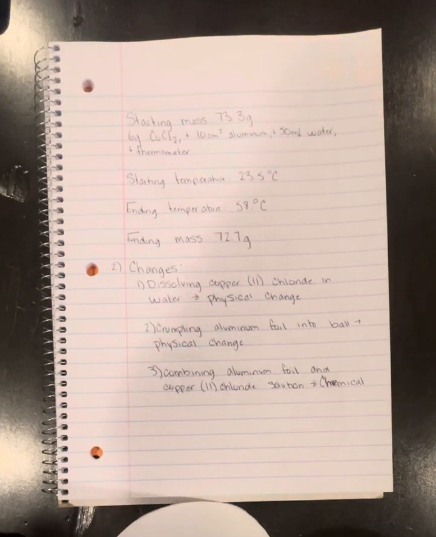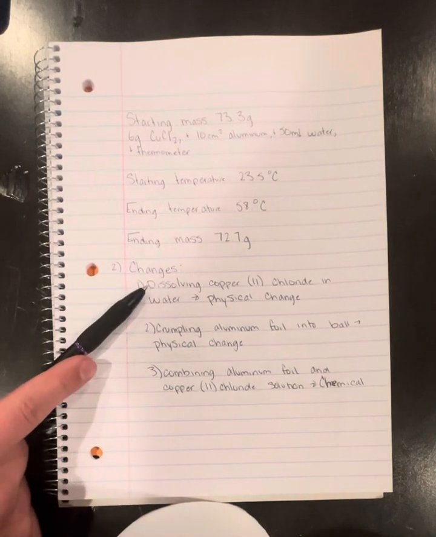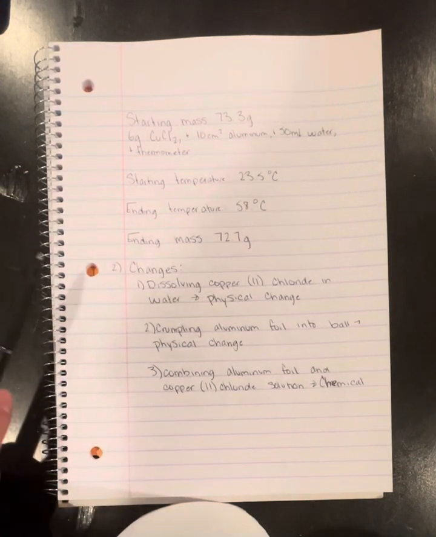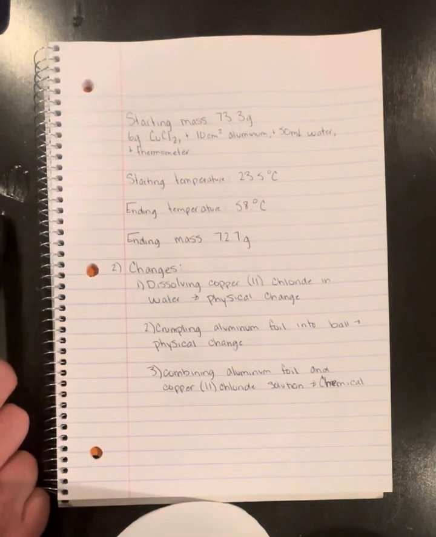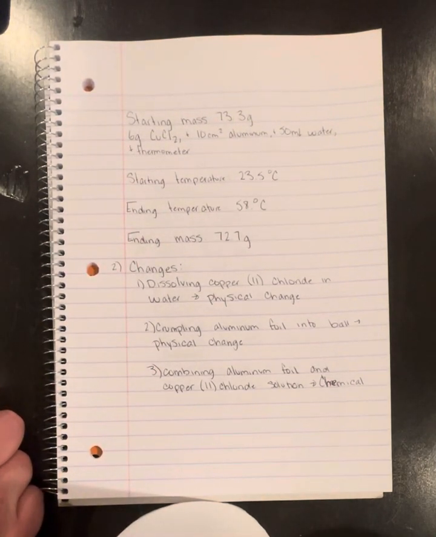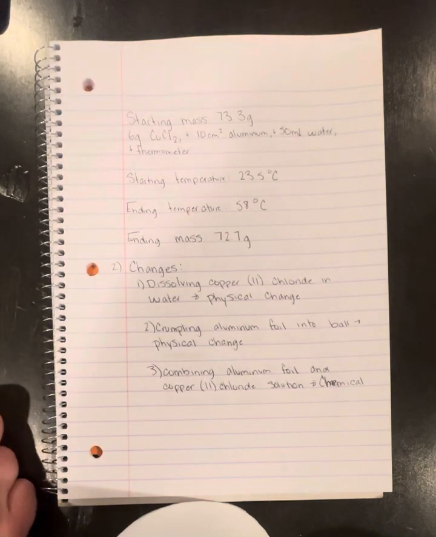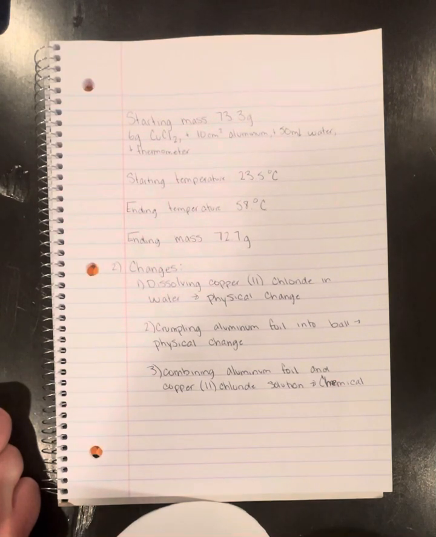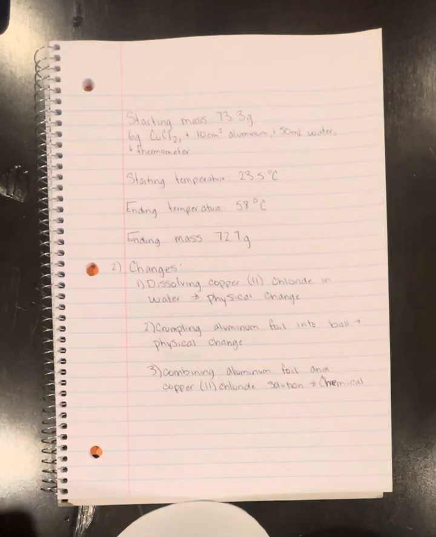first looking at the copper chloride going into the water, that's going to be a physical change. In this process, the copper chloride molecules are dispersed in the water, forming a homogeneous solution. The chemical composition of copper chloride remains the same. It is still composed of copper ions and chloride ions. After dissolving, the change in states from solid to aqueous solution is a characteristic of a physical change.